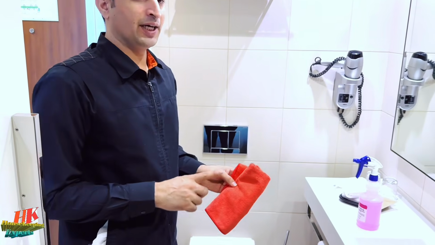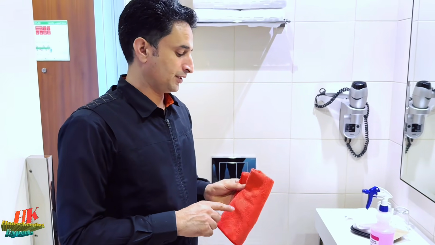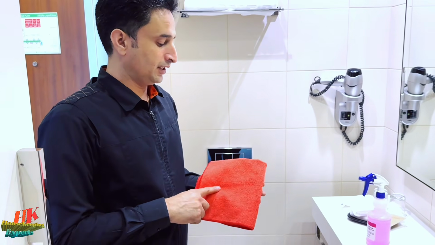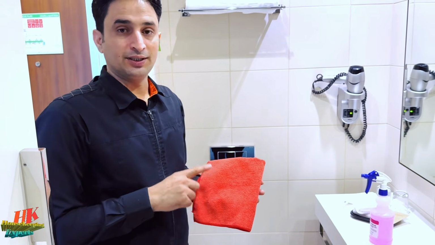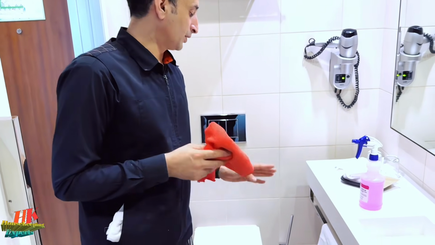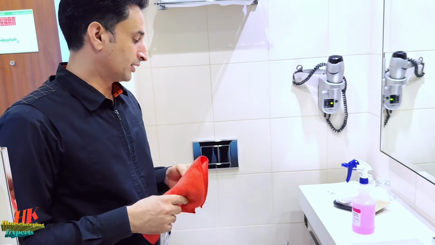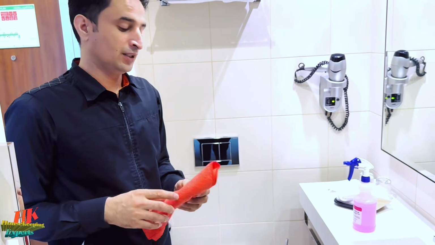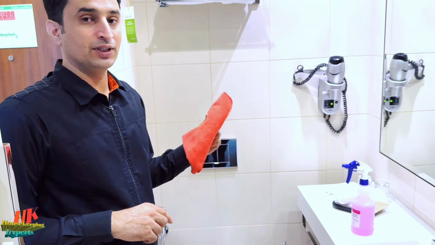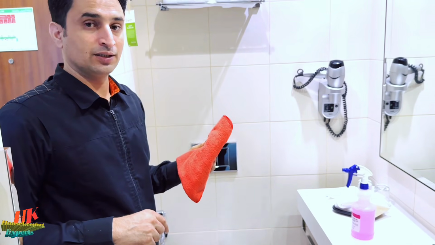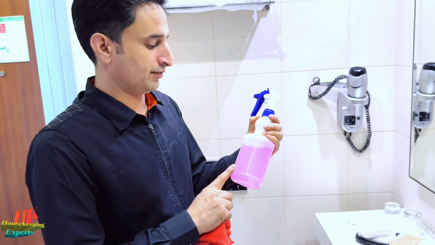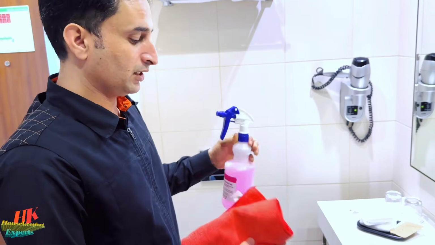Last duster we have is the red color coding duster. This color coding duster is only used in dirty areas. For example, we have WC, only on WC, and in some rooms we have bidet. WC and bidet only we can use red color. Like you can see in this chemical we have WC chemical.